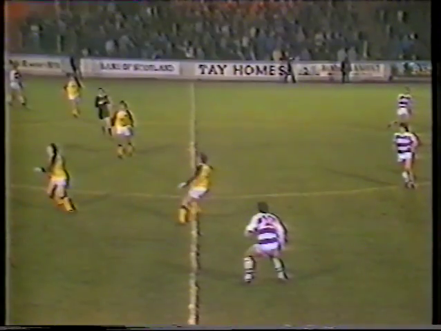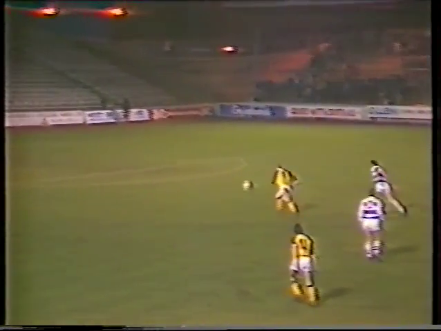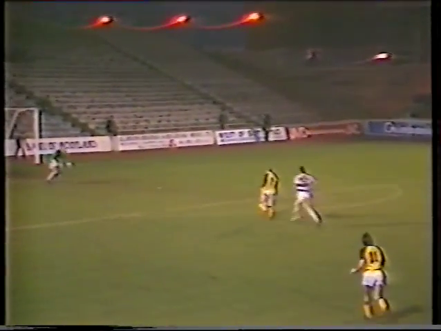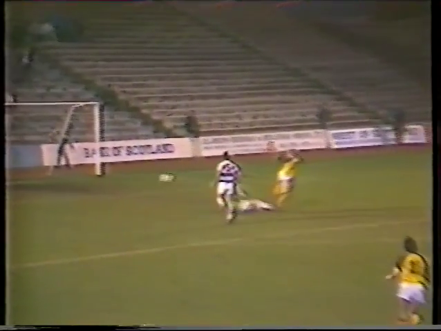Morton tried to play the offside trap. Simpson sprinted through. He was definitely onside going by that angle, and he went through with great confidence and coolness to leave Adams without a chance.